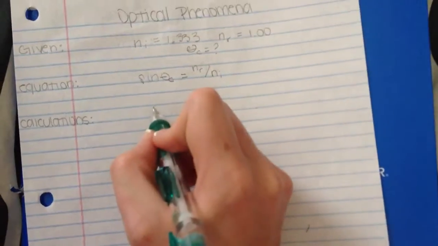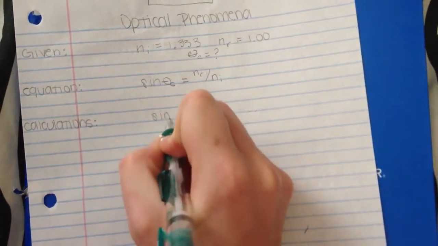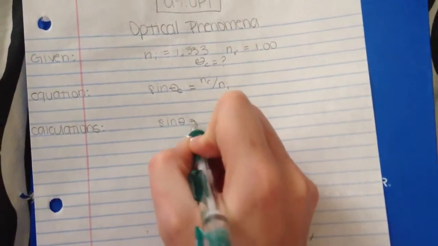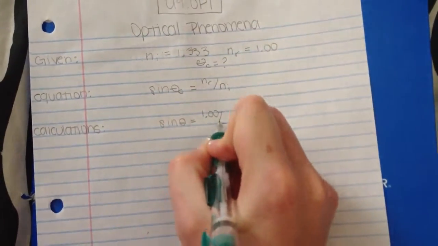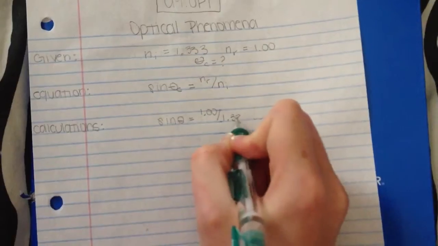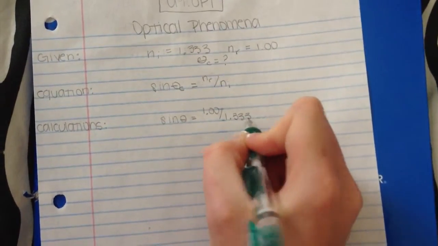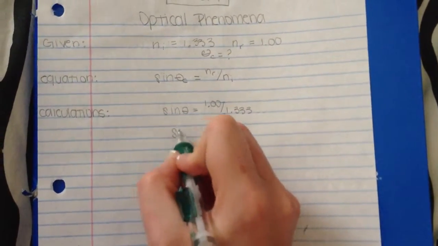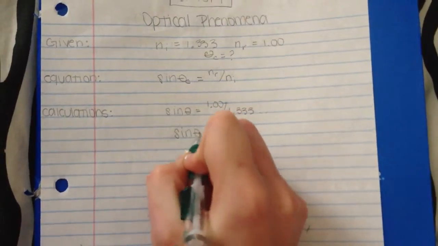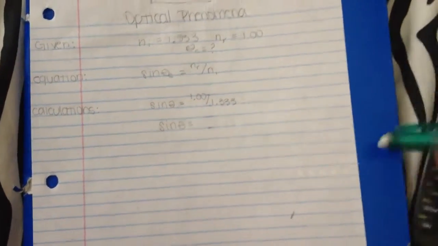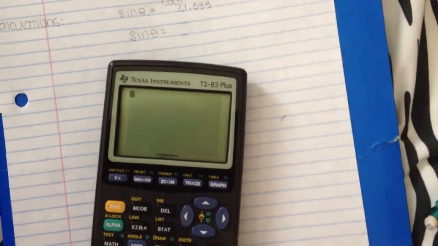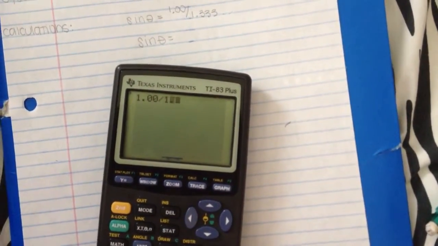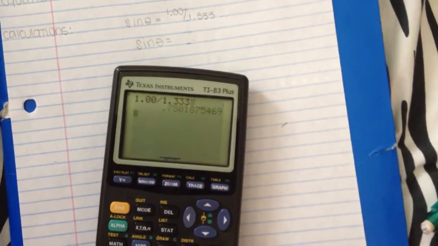So by plugging in our numbers, we get 1.00 divided by 1.33, and we solve that the sine of theta is equal to 1.00 divided by 1.33, which is about 0.75.